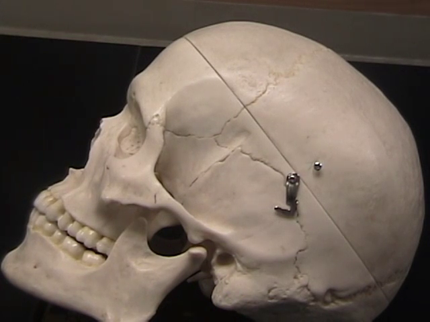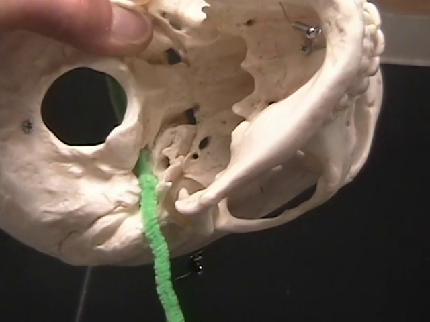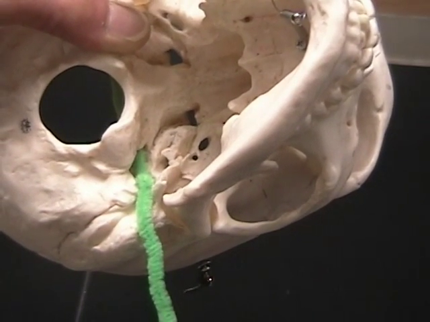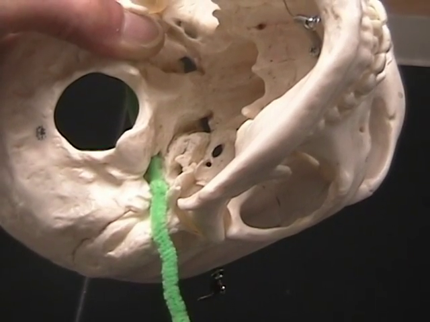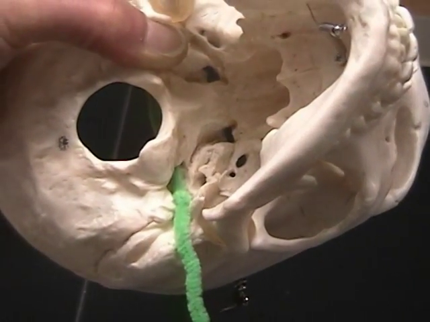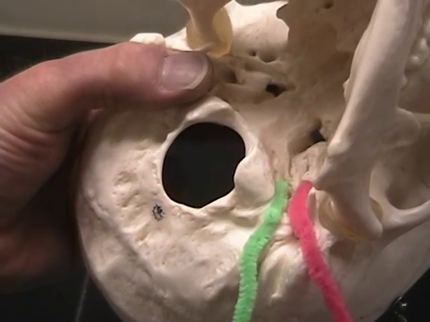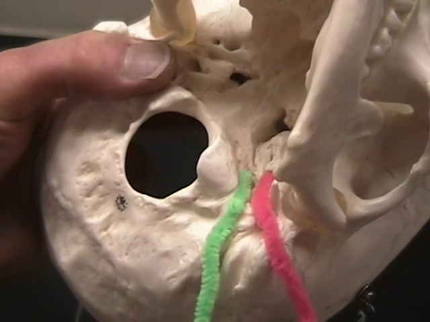Going to have to turn the skull around a little bit to see the next surface feature. I've threaded the green pipe cleaner through the jugular foramen. The jugular foramen is the passageway for the internal jugular vein. Now, in addition to the green pipe cleaner running through the jugular foramen, there's also a pink pipe cleaner running through the carotid canal.